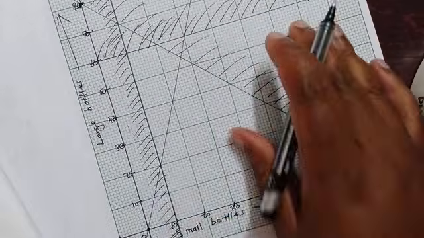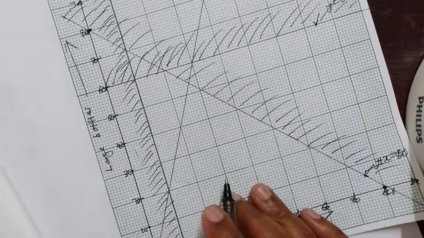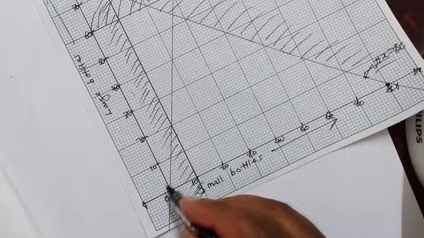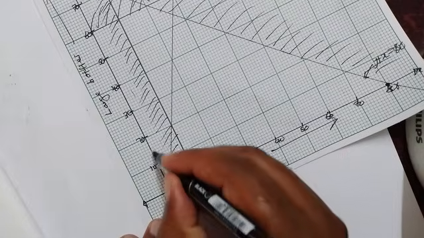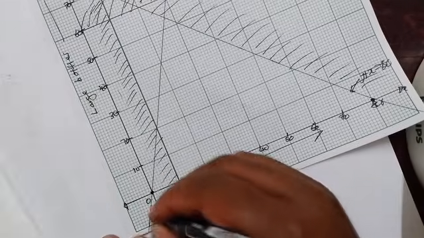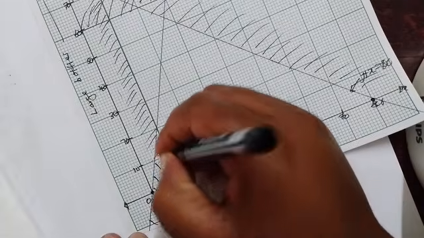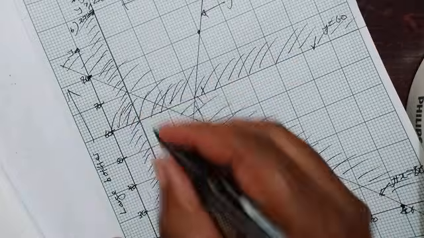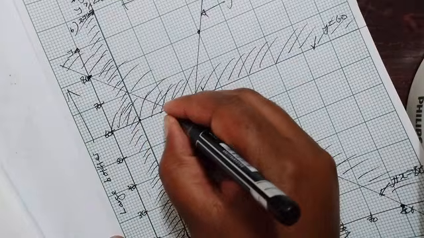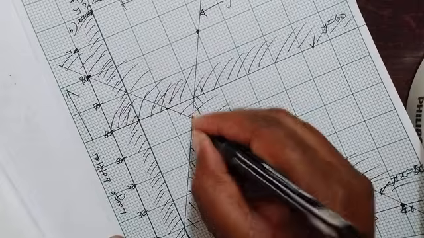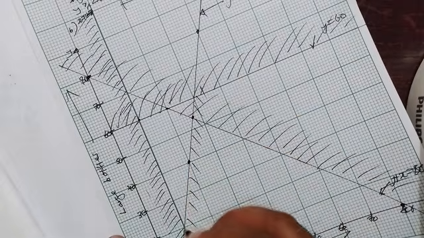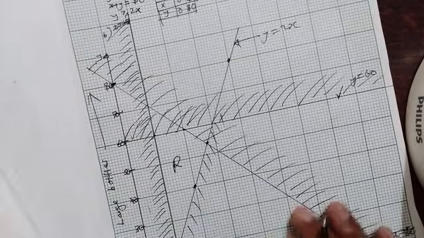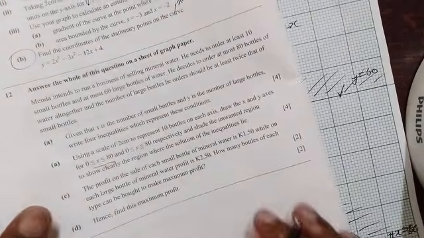Now we want the side that is greater. When you are moving from the origin, this side is greater, this side is less, so you cancel this side. Hence, this is the region that we have. It has these points. That is the point. It means you have answered the first one.